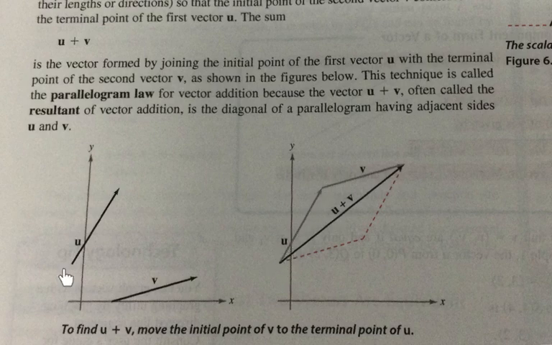It's in its same position. But now if I'm going to add v to it, I'm going to take the tail of v and put it on the arrow of u. And so now this vector v lines up here. And if I do u plus v, that's going to go in this direction. This is my final product, how I've added u and v together to get this new vector.